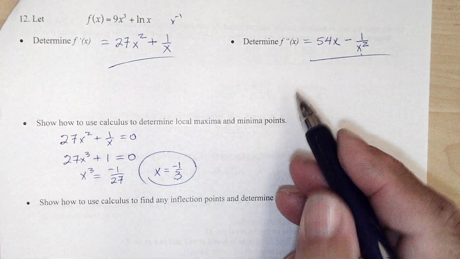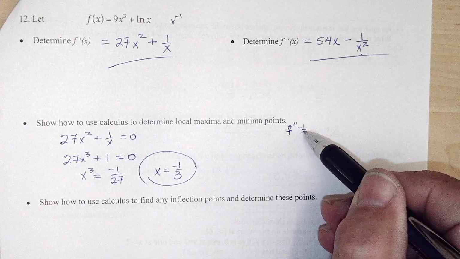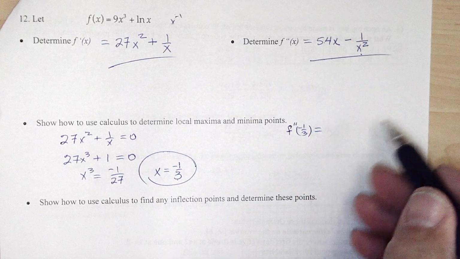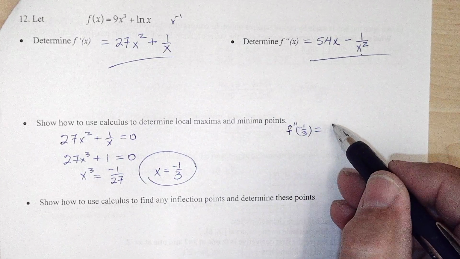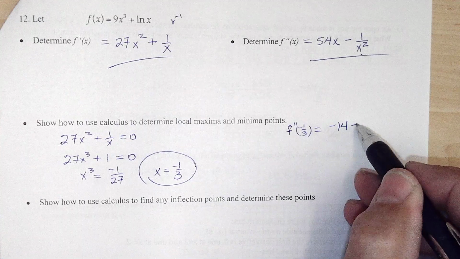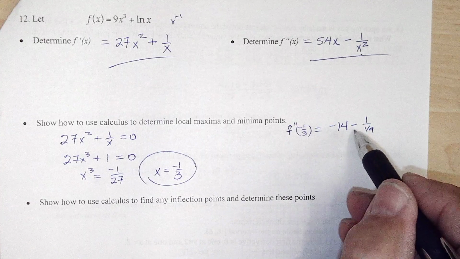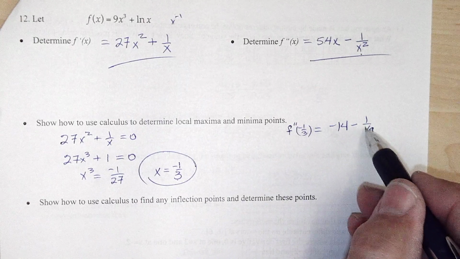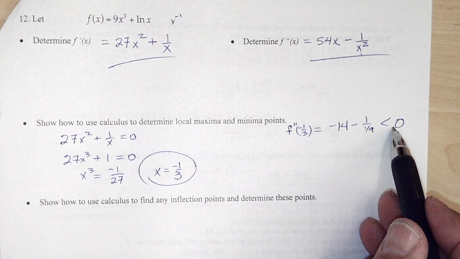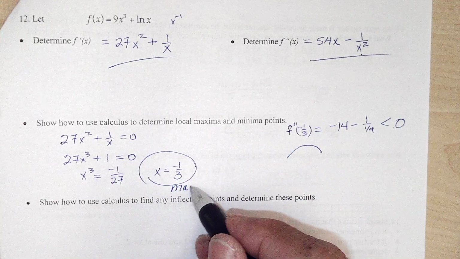And is it a max or min? Well, we'll find out by putting negative 1/3 into the second derivative. So that would be negative 1/3 times 54, which is negative 18, minus 1 over 1/3 squared, which is 1/9. So this is minus, so the whole thing is less than 0. If the second derivative is less than 0, it's concave down, so this is where a max is.